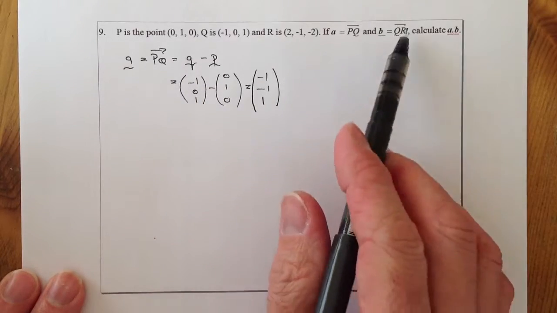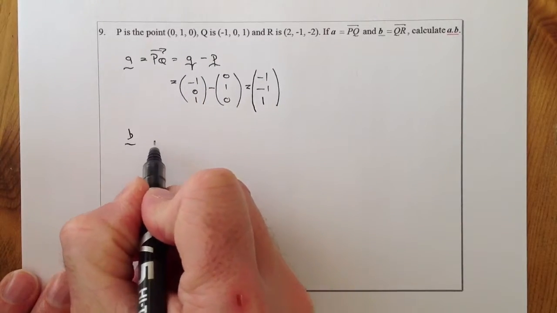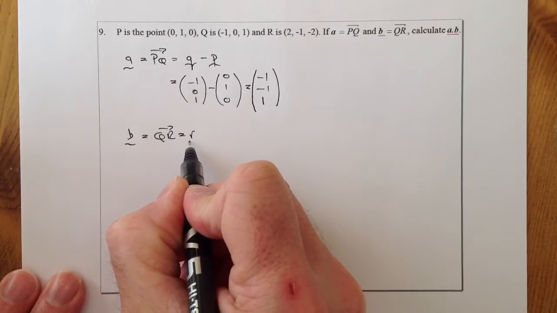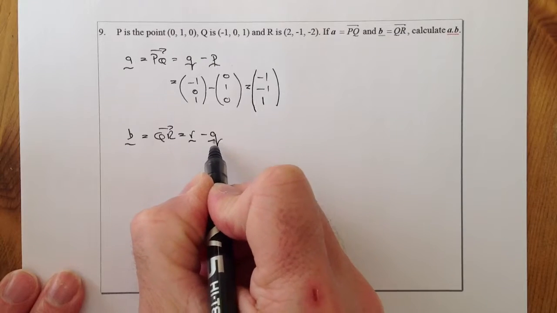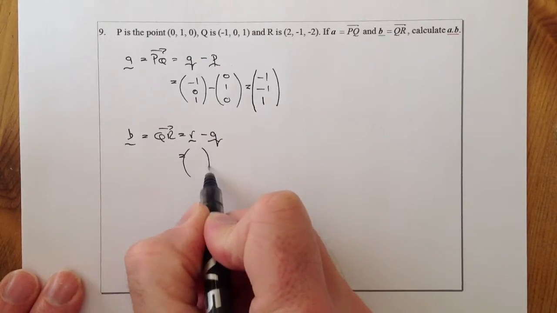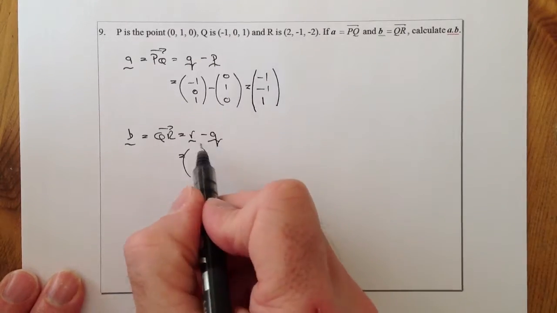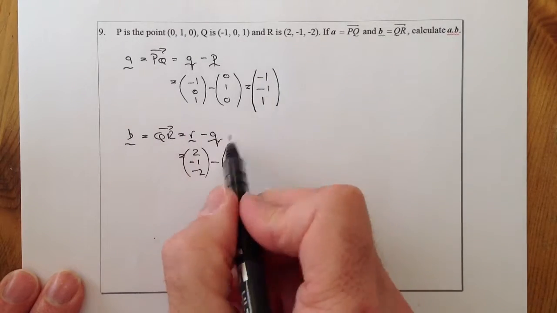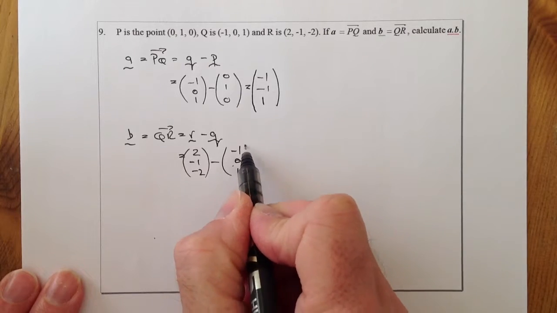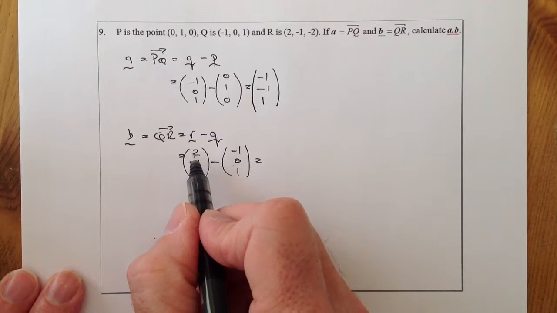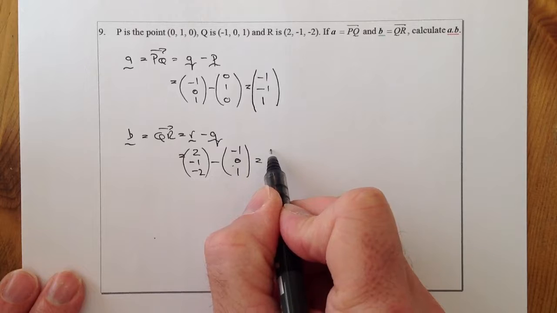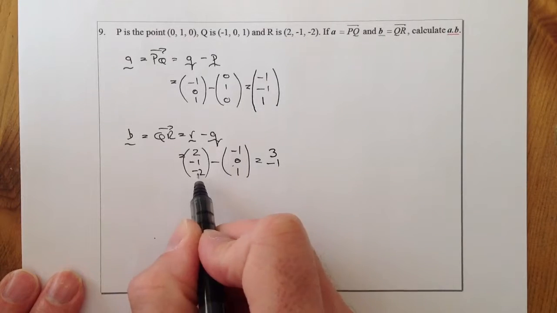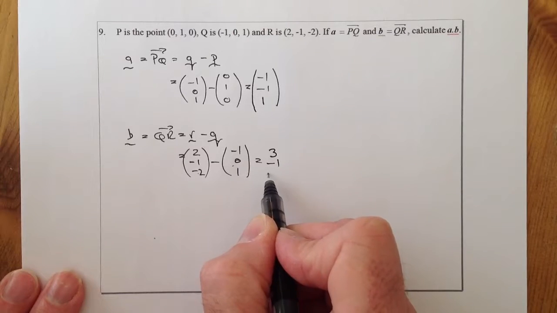I'll then work out the vector QR, which is B. So that's the vector QR, equal to R minus Q. And from there, put in the component vector of R, which is (2, -1, -2). Subtract from that Q, which is (-1, 0, 1). So 2 plus 1 will give me a 3. I've got minus 1 take away 0 will give me a minus 1. Minus 2 take away 1 will give me a minus 3 there.